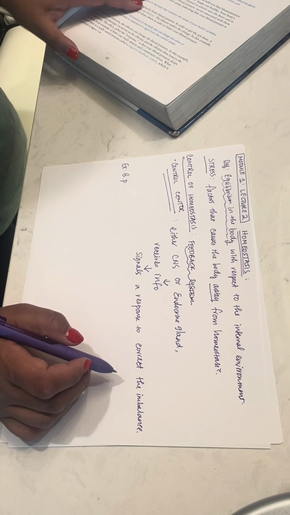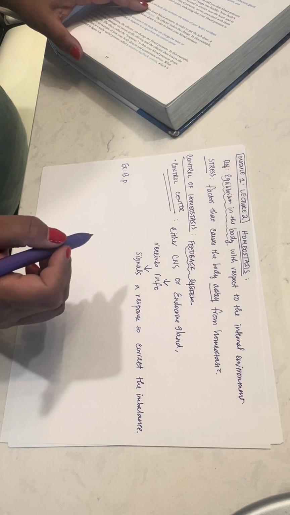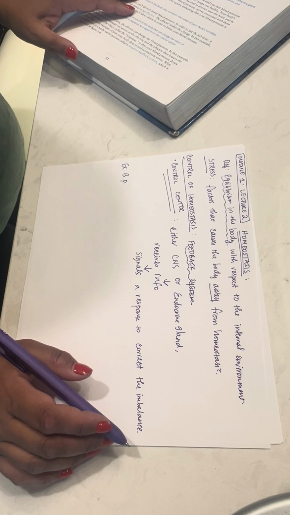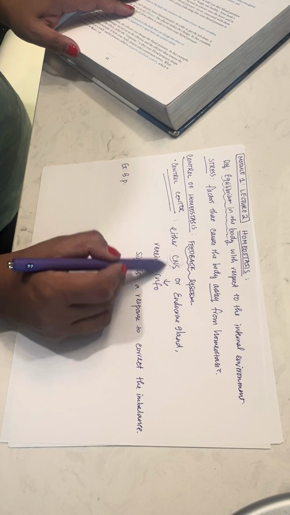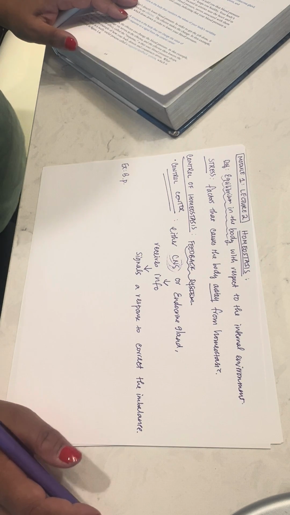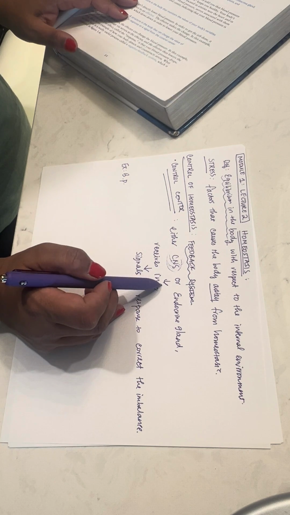Now, what happens is when the receptors in these areas notice that the blood pressure is going high, the nerves associated with that area send a message to the brain, which we said the CNS contains, the control center, indicating that your blood pressure is too high. Now, when this CNS brain or endocrine gland receives this information, what does it do?